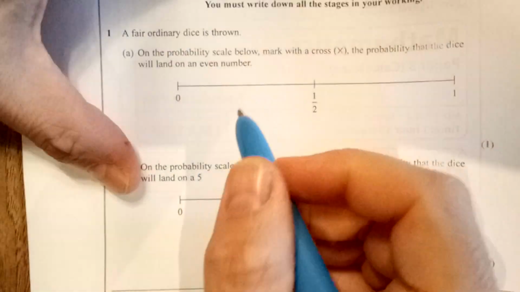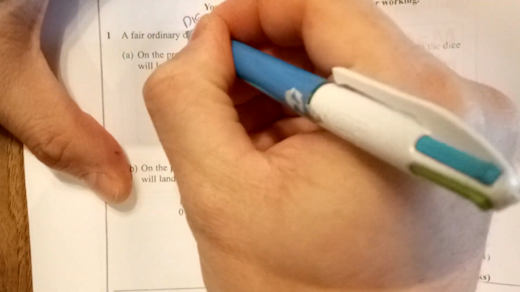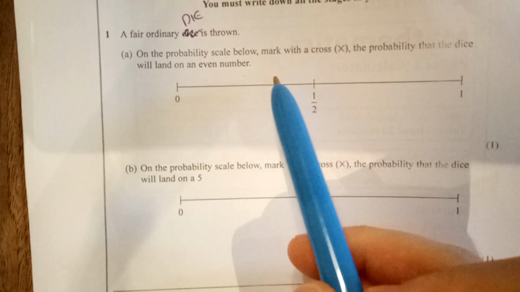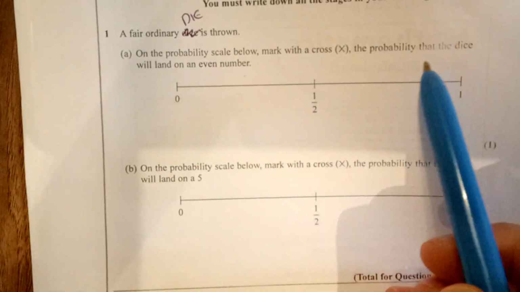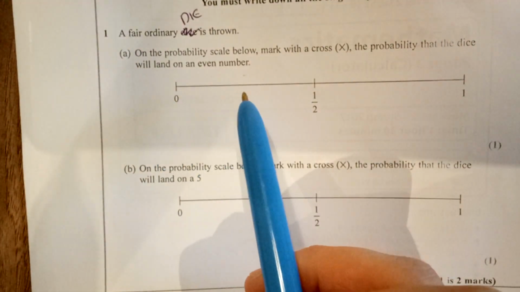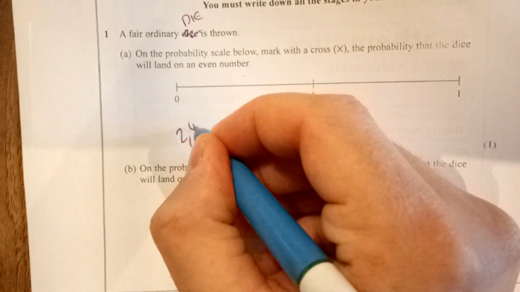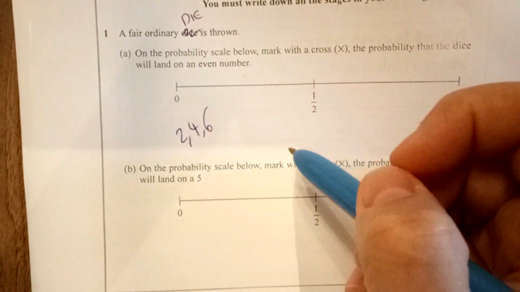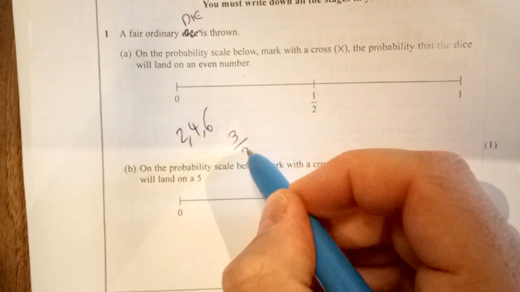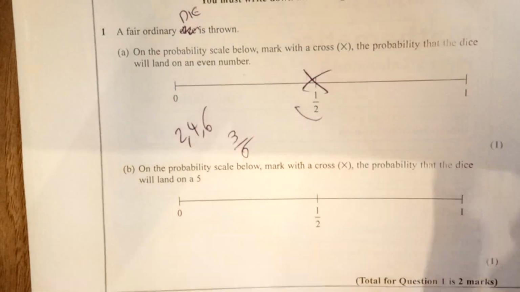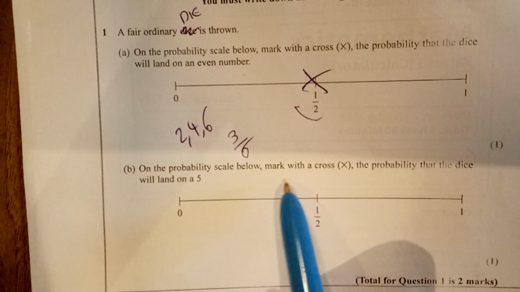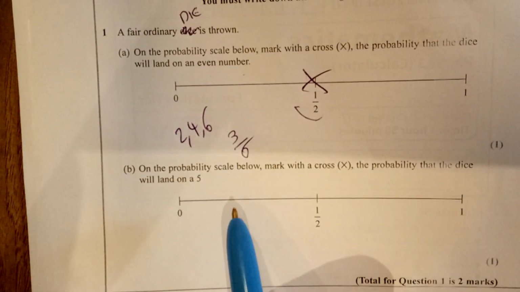A fair ordinary dice is thrown. This should actually be die, not dice. On a probability scale below, mark across the probability that the die will land on an even number. To talk about it a long way, even numbers are going to be 2, 4, 6. There's 6 sides to the die, so it's going to be 3 out of 6, which is a half, so it's here.